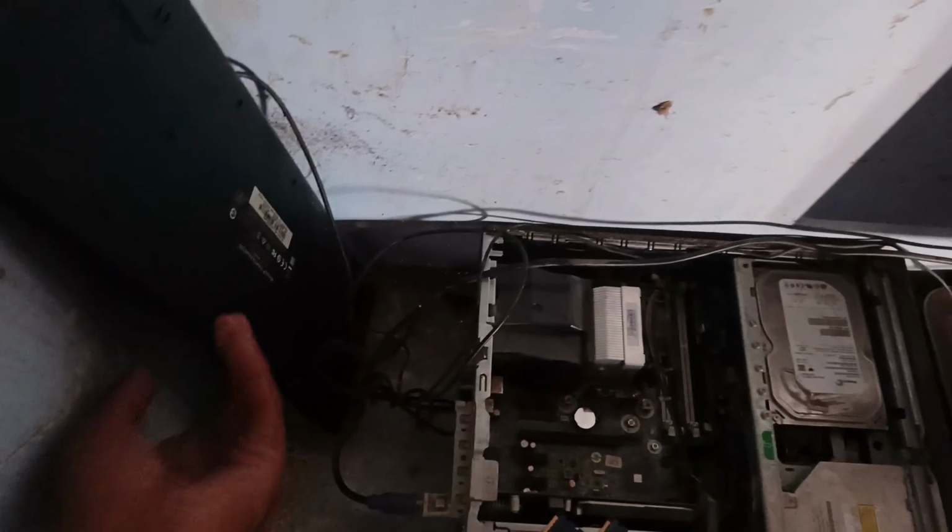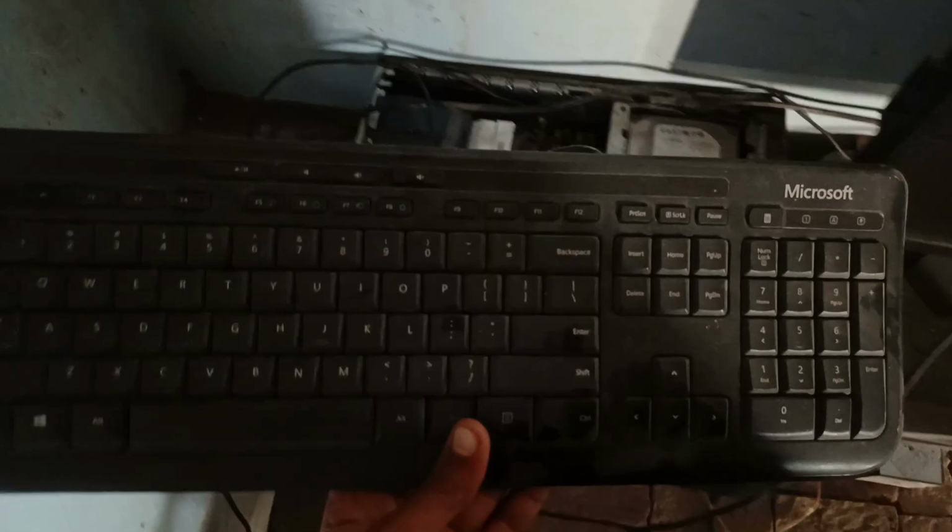Now you will need the keyboard, so make sure you have cleaned the keyboard. There is too much dust, my friend, so don't worry, I will remove it. So let's keep it on the chair, you will need it.